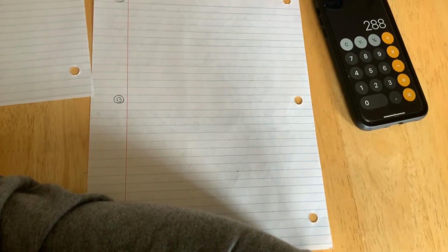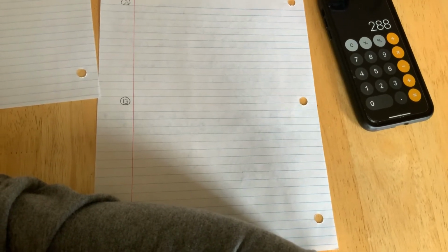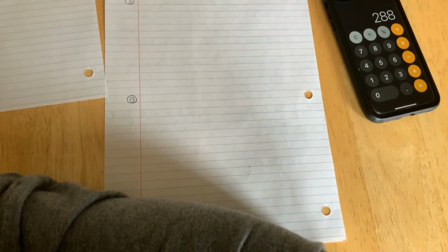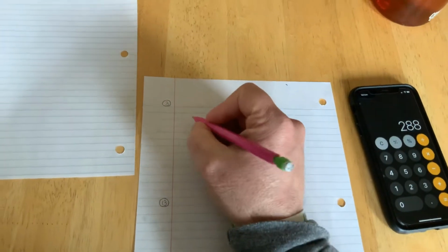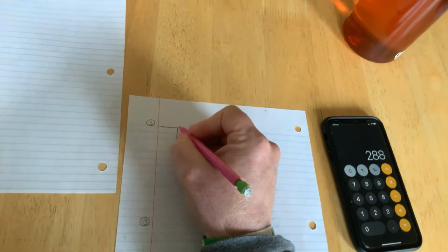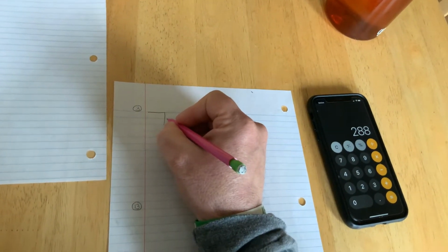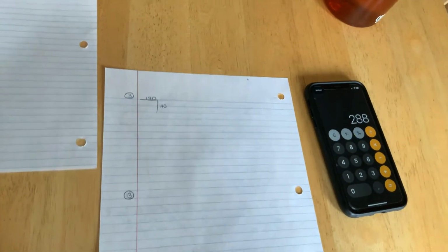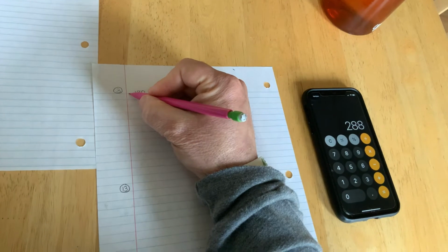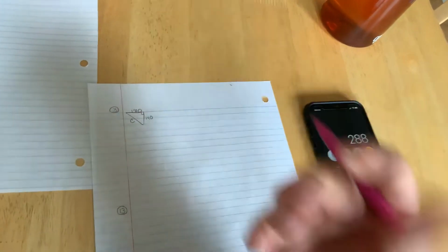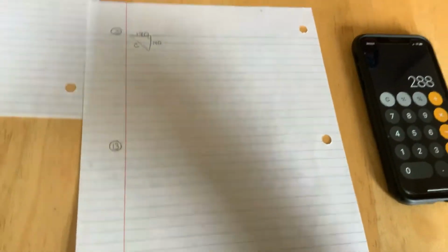Problem 3 says a ship traveled 140 miles due north and then made a turn due east. It traveled 180 miles east. How far is the ship from the starting point? So we had a ship and it went north 140 miles, and then it went east 180 miles, and we're trying to find this distance. There's our right angle. This would be our C, because it's across from the right angle.